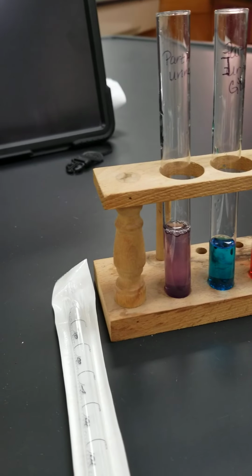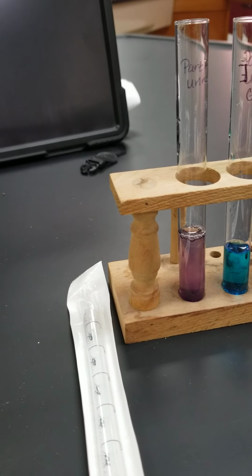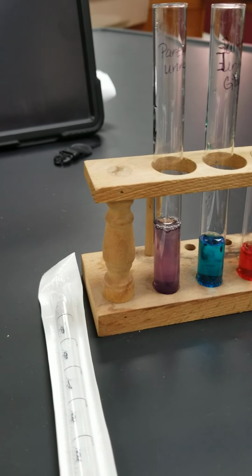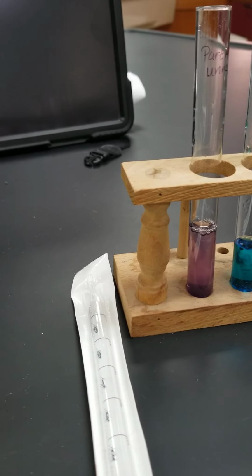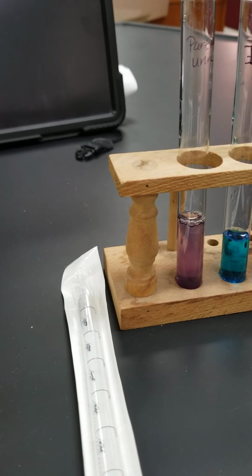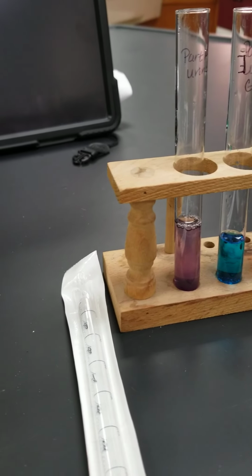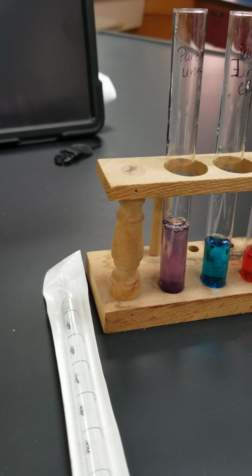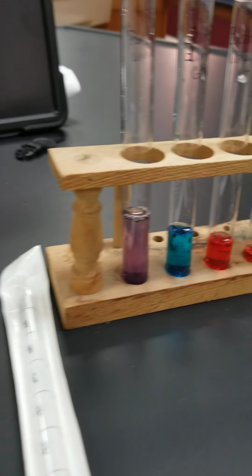Just making sure that I've shown you everything. We're going to actually let it sit for another 2 or 3 minutes and see if anything more develops, if a deeper color happens, if more precipitate happens. So I will come back to this one in just a few minutes. Now, while we're waiting for that to happen, I will move ahead and do the glucose test.